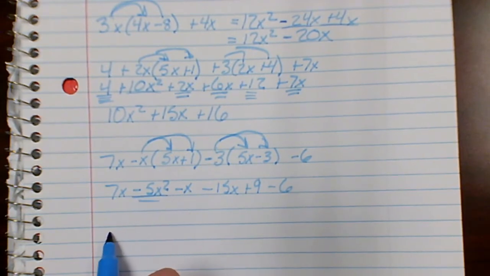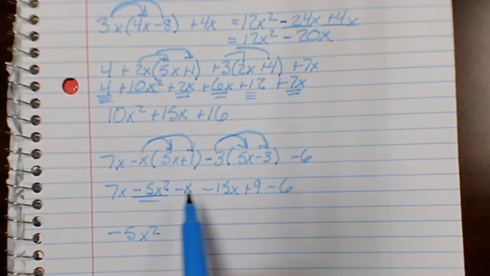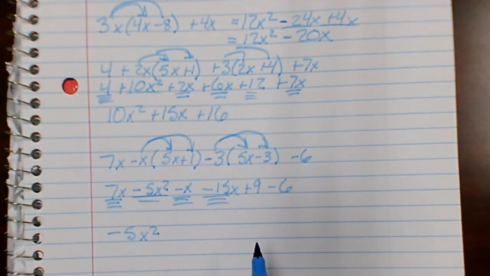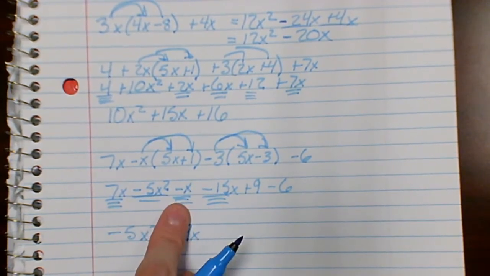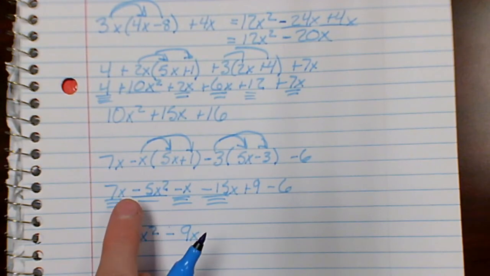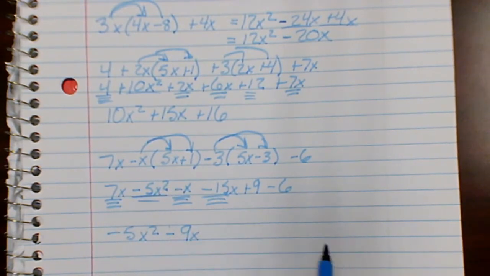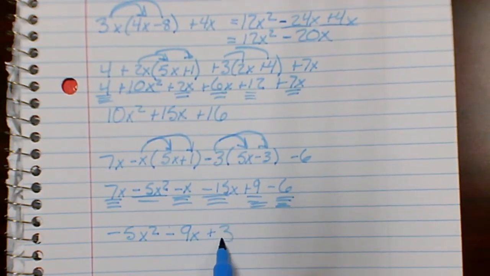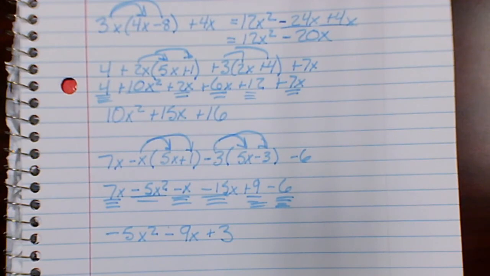And again, we have a negative 5x squared. And then we have a 7x, a negative 1x, and a negative 15x. So that would give us a negative 9x when you take 7 minus 1 minus 15, or 7 plus negative 1 plus negative 15. And then these two at the end are alike, so you have plus 3. So we did distributive property, and then we added like terms to simplify our expression. This concludes this video.